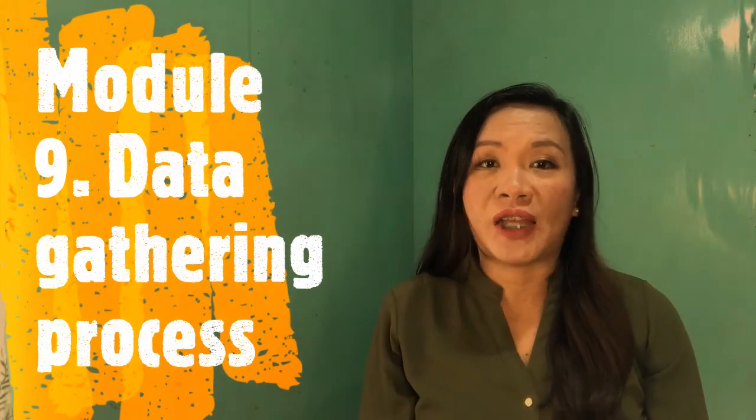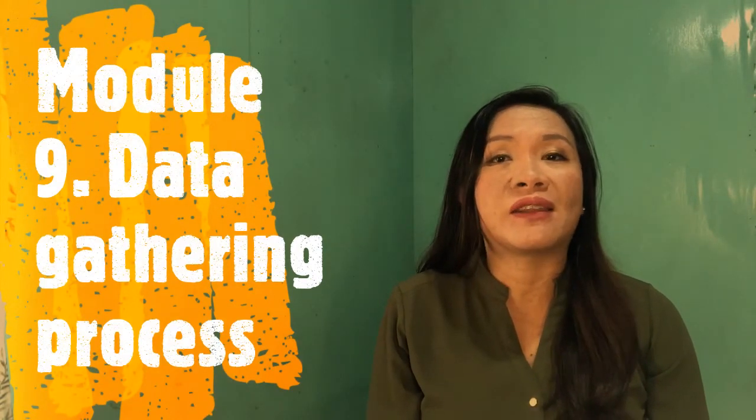For module number 9, you will now be learning the data gathering process. And for this part, you will now be collecting your data. Also, you will be writing the procedures and skills that you will be using in your experimental research or in your quantitative research. You will also be learning data processing as well as organizing and analyzing your data.